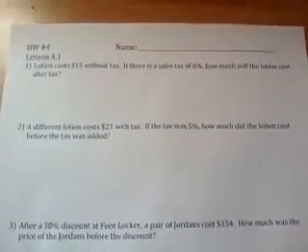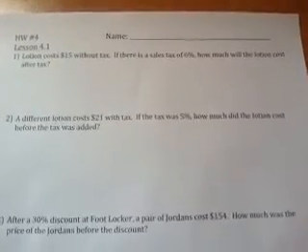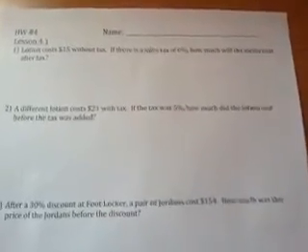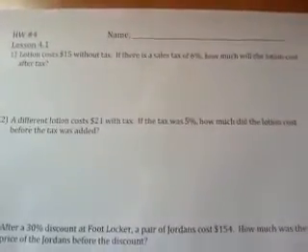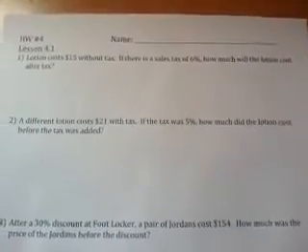Okay, so that last video was really long, so I'm going to go through this homework very quickly so we don't waste time. Lesson 4.1, homework: lotion costs $15 without tax. So that means that's before, or the original amount. If there is a sales tax of 6%, how much will the lotion cost after tax?